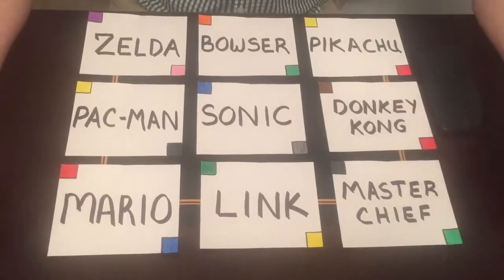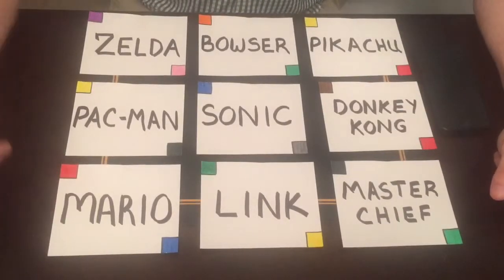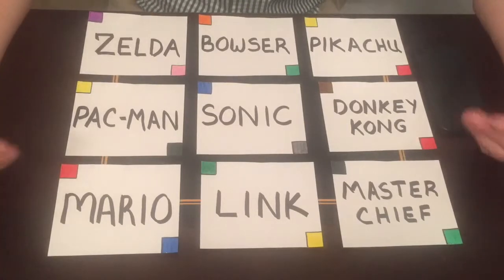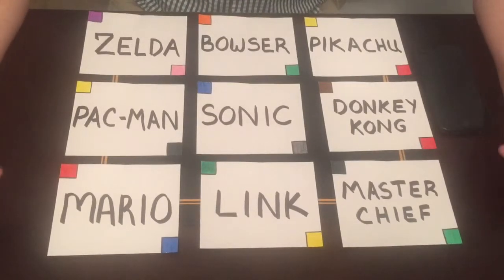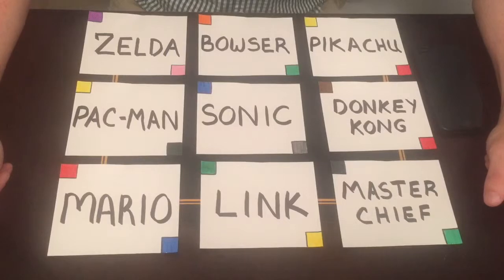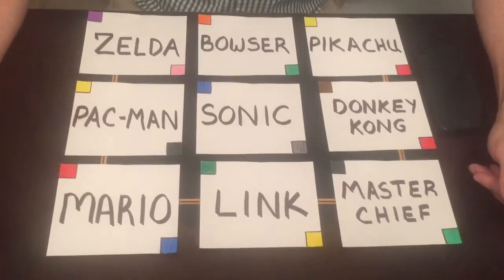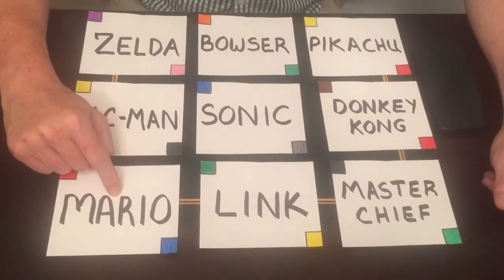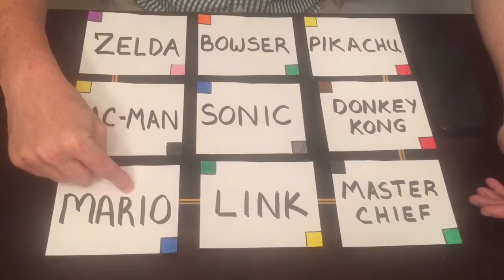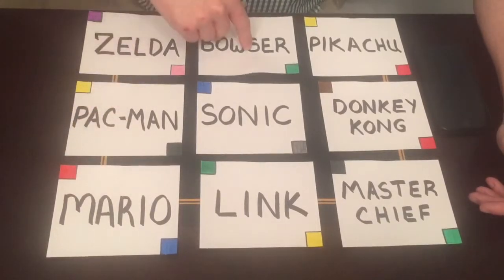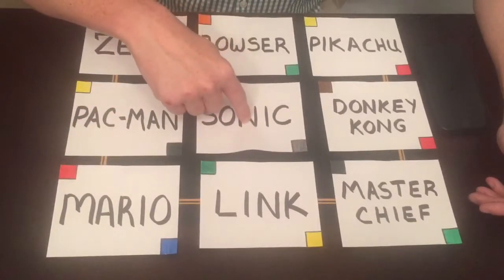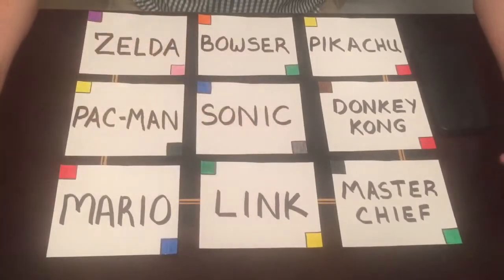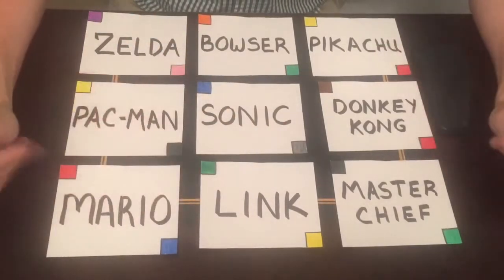So wherever you are, count the letters in your person's name, and move that number of spaces up, down, left, or right. For example, if you're on Mario, you would move 5 times. So you might move something like 1, 2, 3, 4, 5. Something like that. Again, the moves are totally up to you.